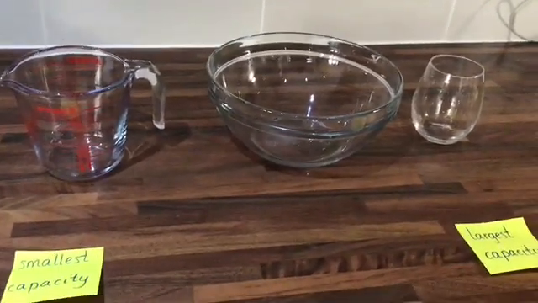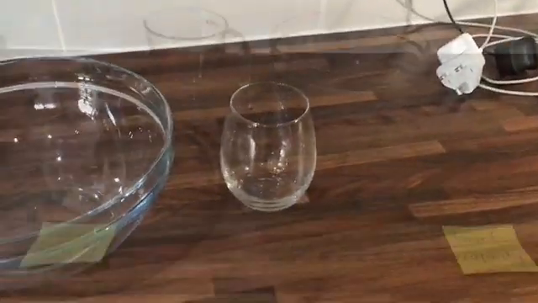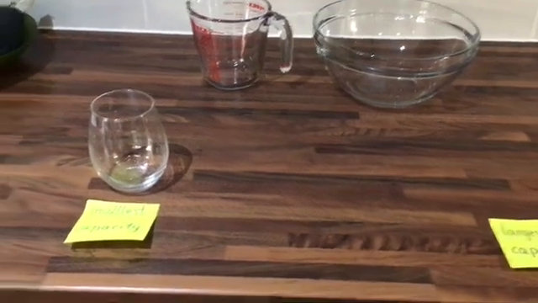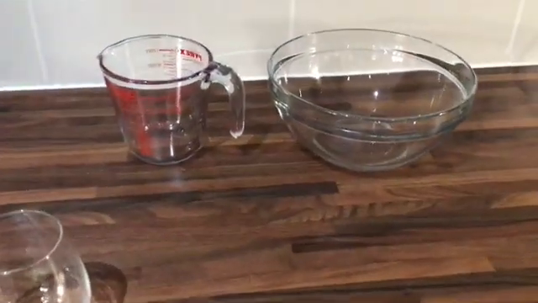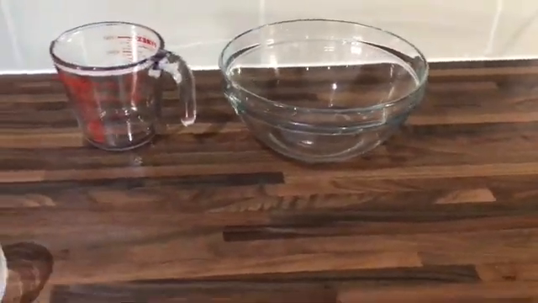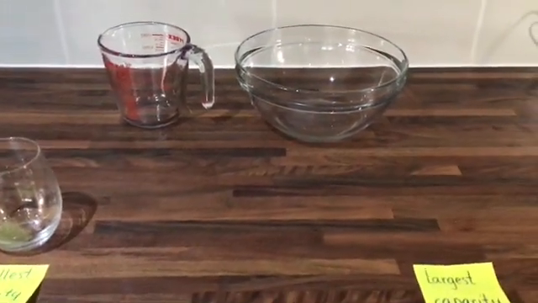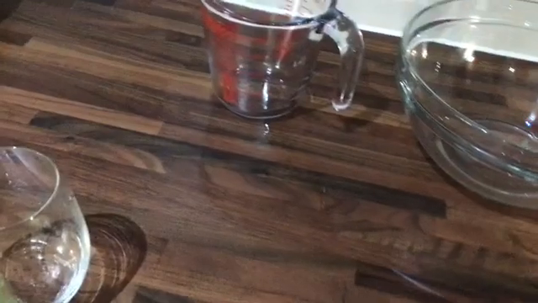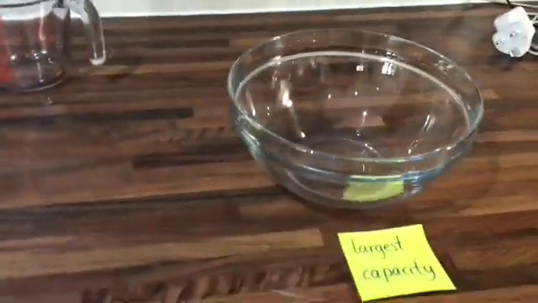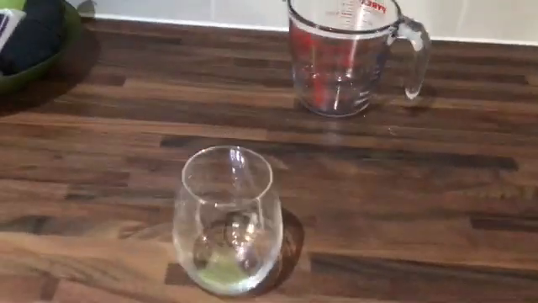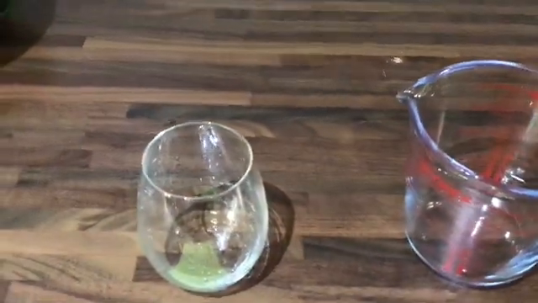I'm going to say it's the glass. So I put the glass next to the smallest capacity label. Which one has the largest capacity? So we've got the measuring jug and the mixing bowl. I'm going to say it's the mixing bowl. So I'll put that over here next to that label. And that means the measuring jug comes in between.